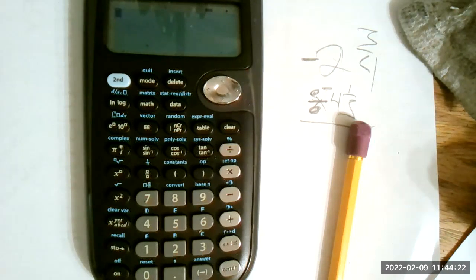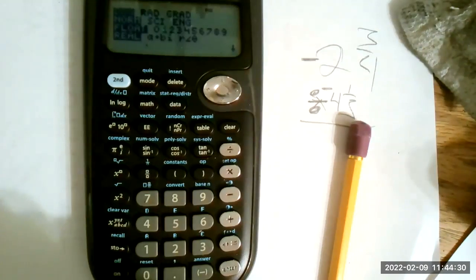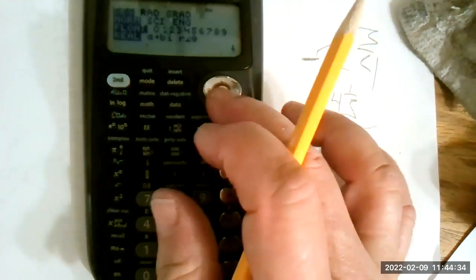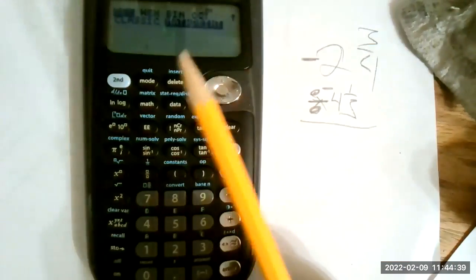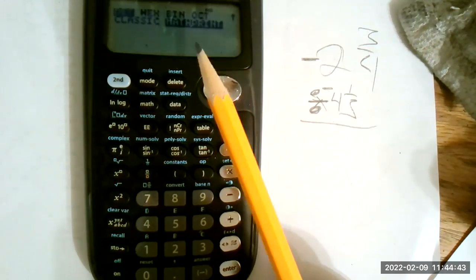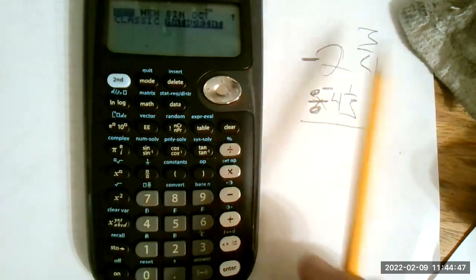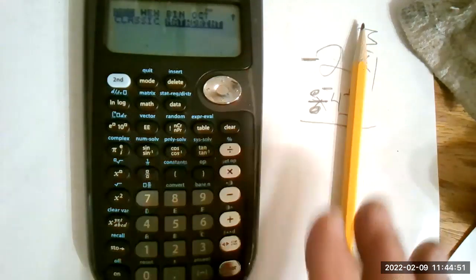I promise you that. The only mode that's important to us is that it has to be degree. And down here this is in math print, and I'm almost certain the Casio has something like it. But again, that's not critical.